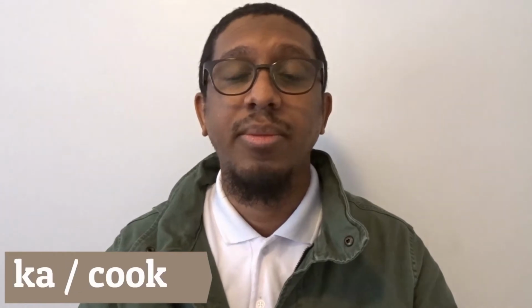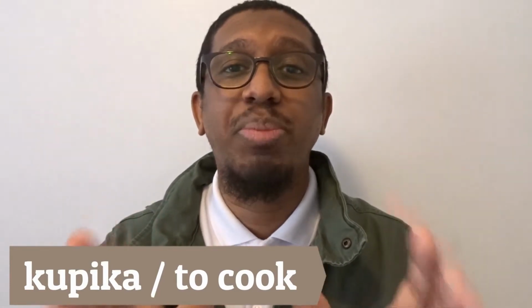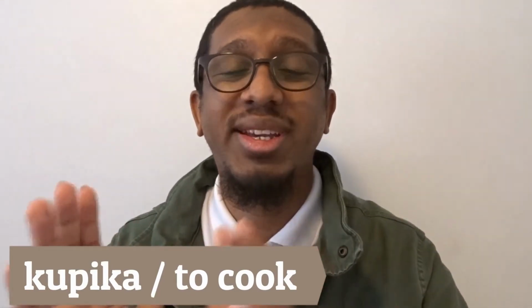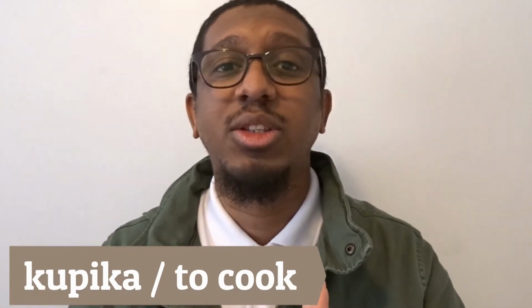Another example will be something like pika, which means cook. Now, to change that into infinitive form, you may guess. That's right. Kupika, which means to cook.